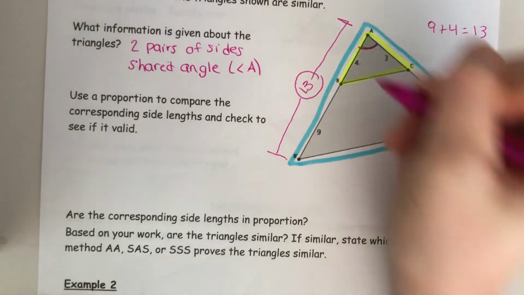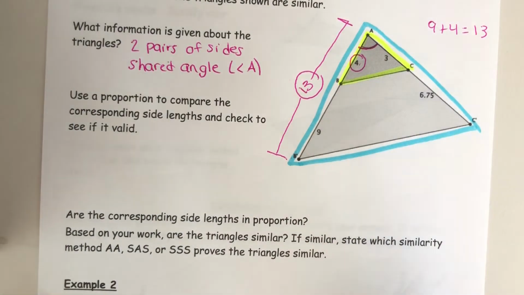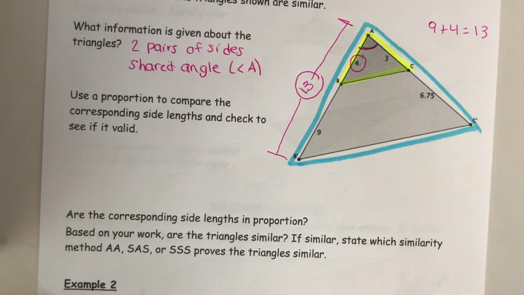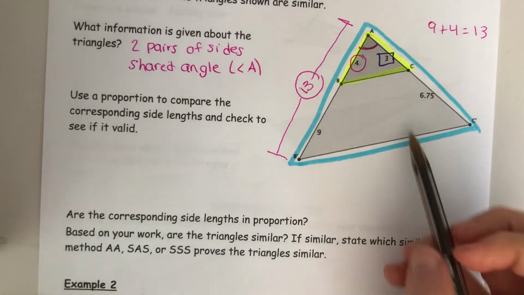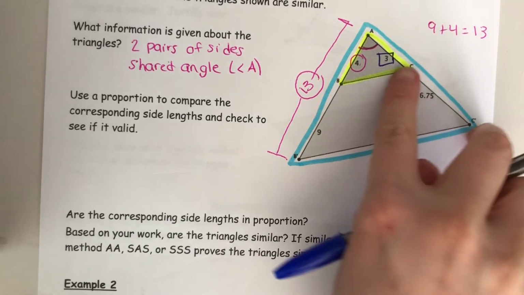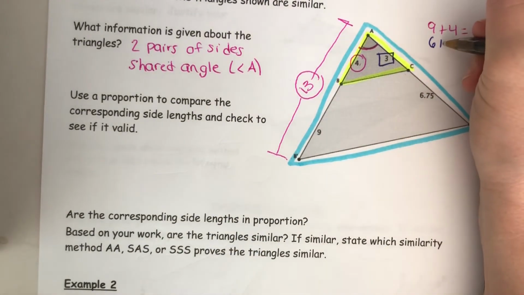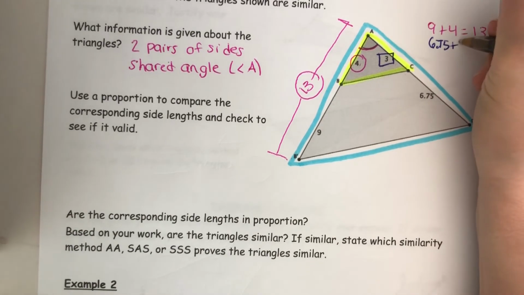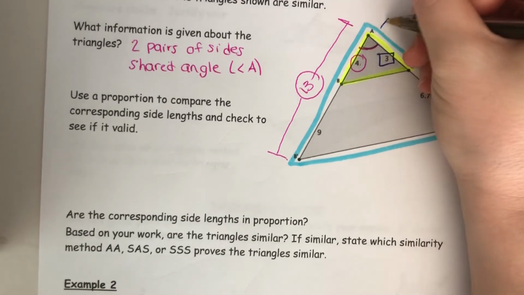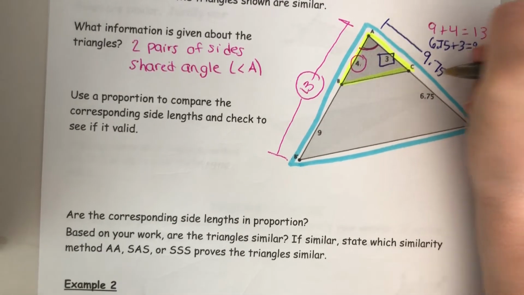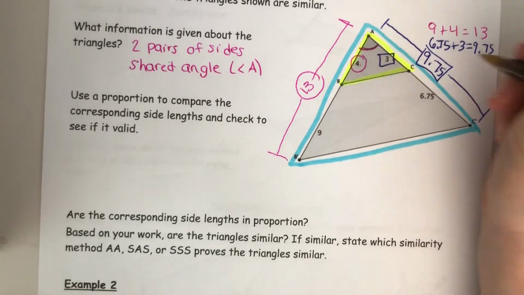So the 13 corresponds with my baby side, 4. And then if we look at this side of the triangle, we know our baby side is 3. But we don't know the mama side yet, but we're given two numbers again. So we're going to add a 6.75 plus 3 together, and we get 9.75. 9.75 is my mama side. So 3 corresponds with my 9.75.